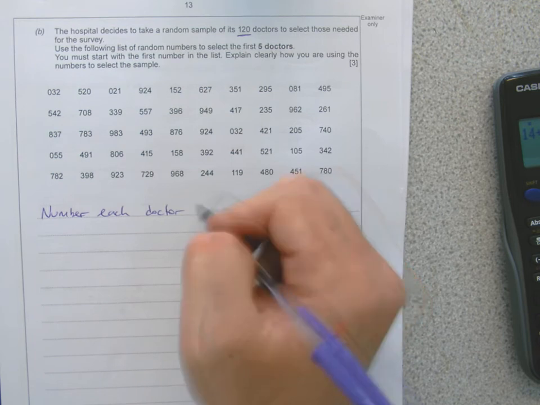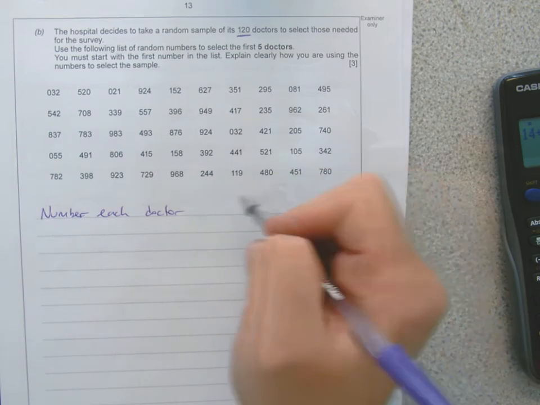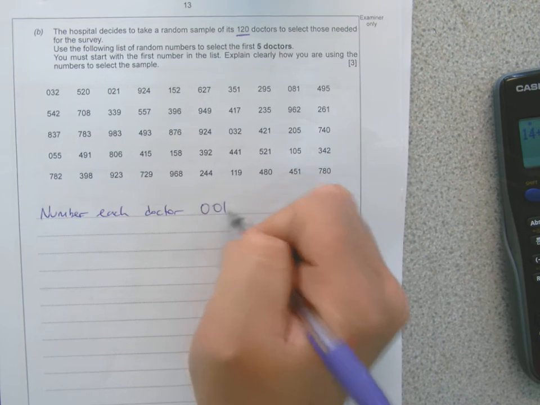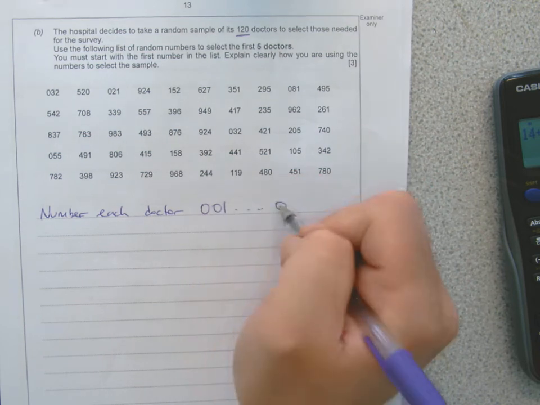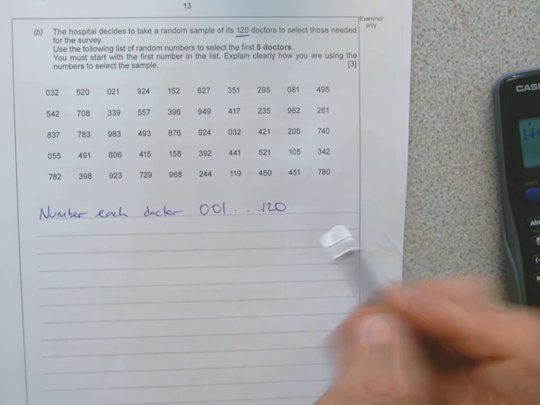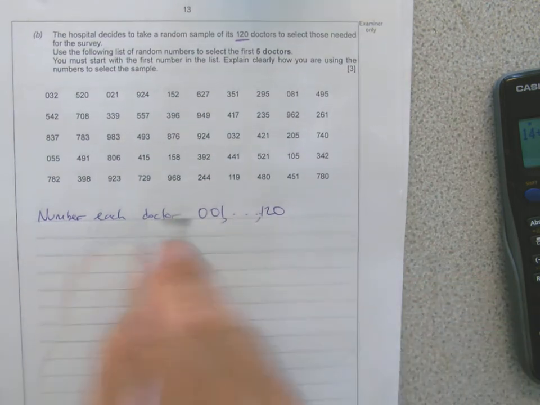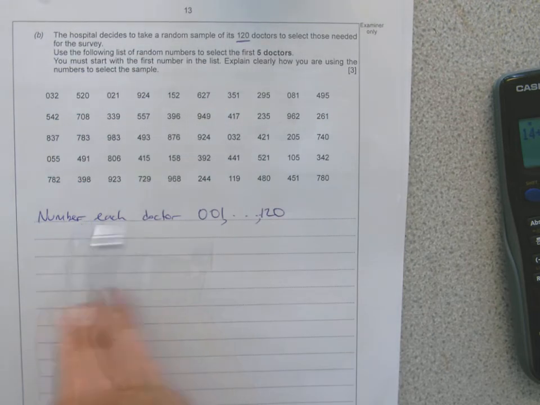Okay, so they each get a number from 1 to 120, but you don't want to number them as 1, you want to number them as 001, all the way to 120. That's what I would do, number each of them like that. And it says here, explain clearly how you're going to do this. That's the first approach. Number each doctor 001 to 120.